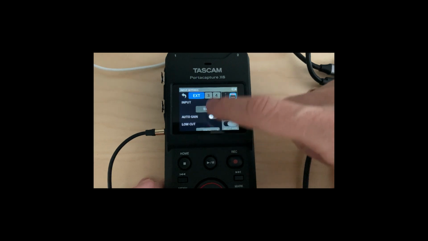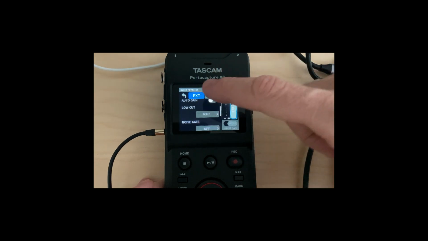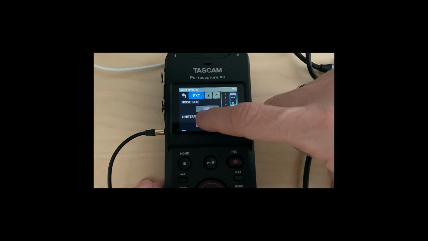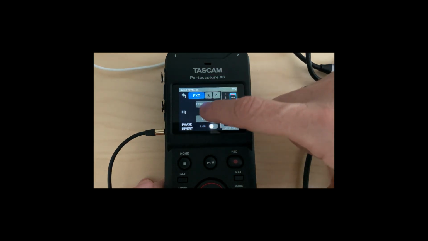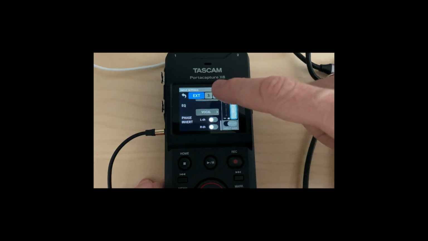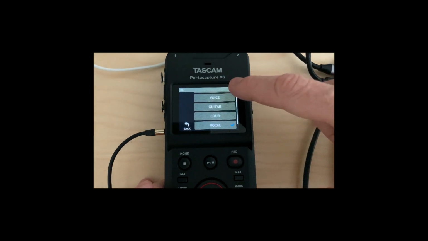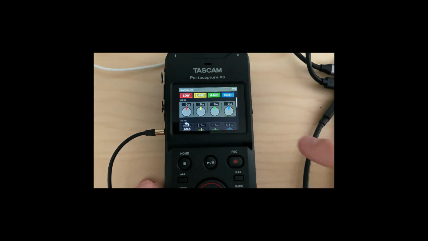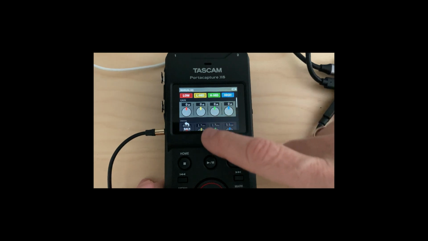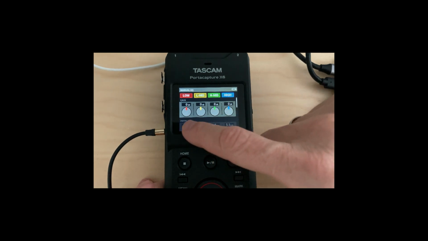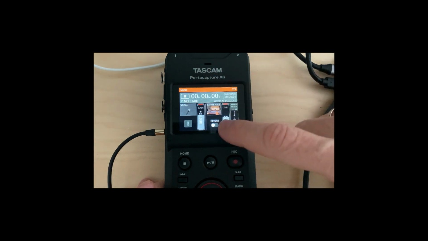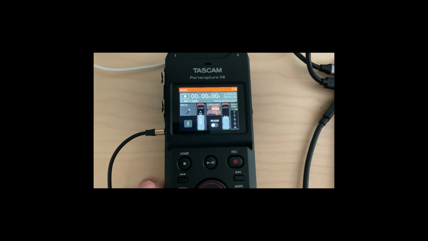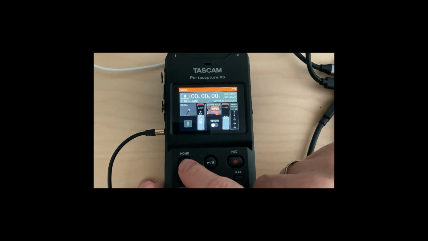For example, here you have low cut, and you can choose different settings for this. And then you have noise gate, limiter, EQ, and within the EQ you can also access settings manually. If you choose the preset manual, then you have a 4-band EQ with 2 shelving and 2 fully parametric bell EQs. If you access the reverb, then this reverb is recorded directly into your recording.